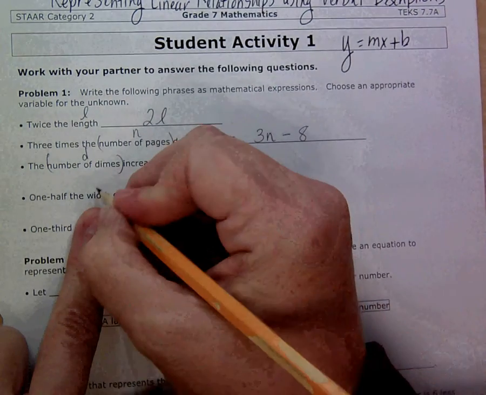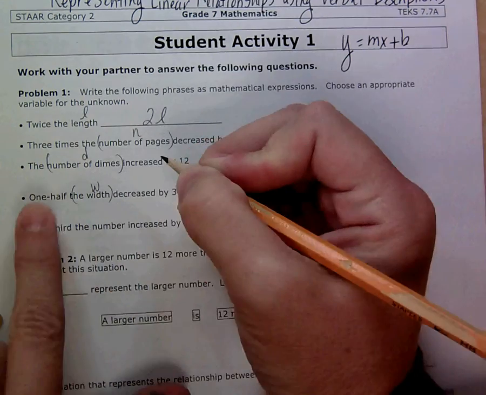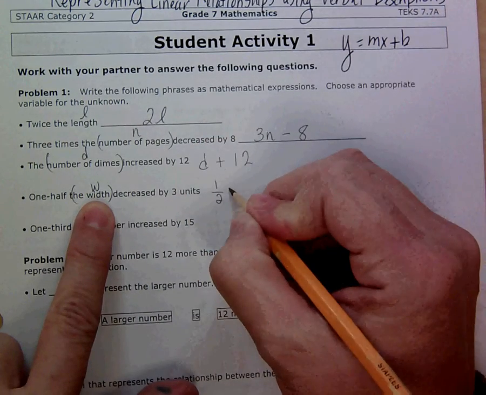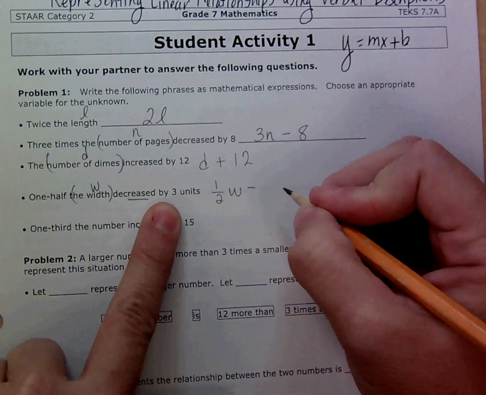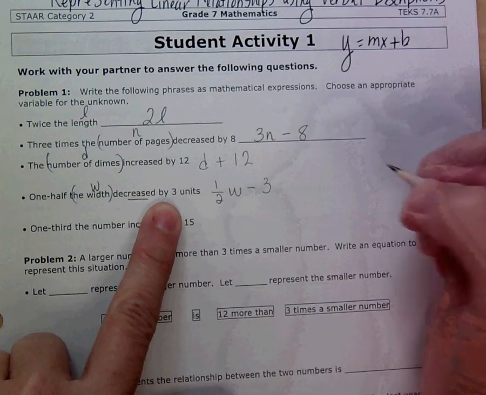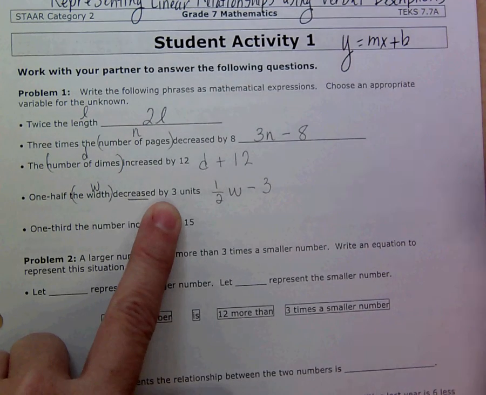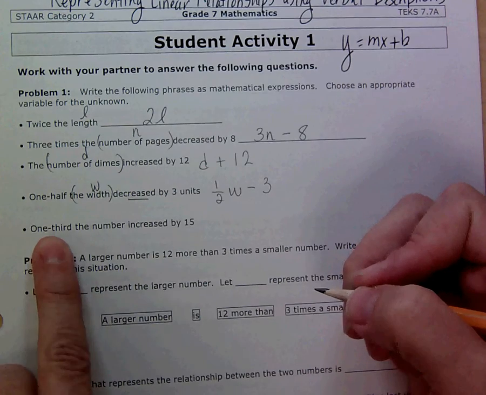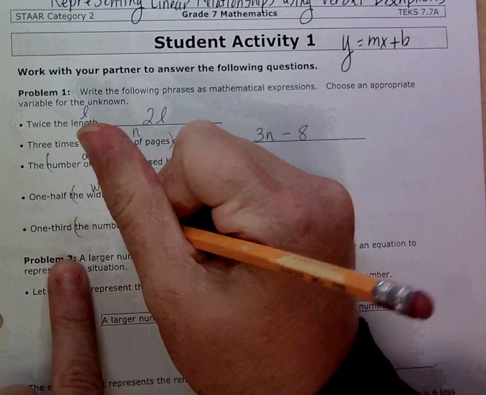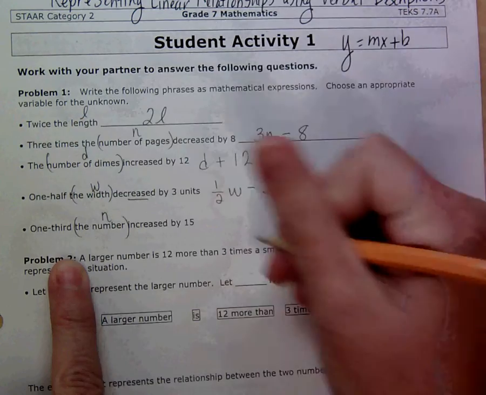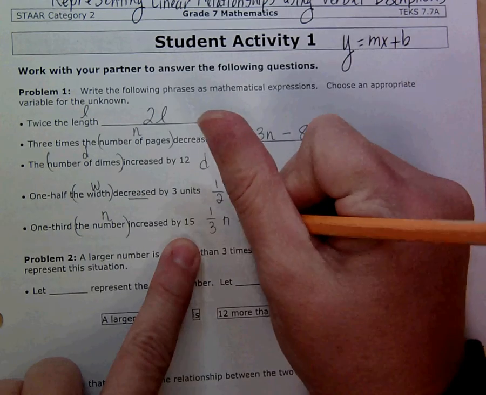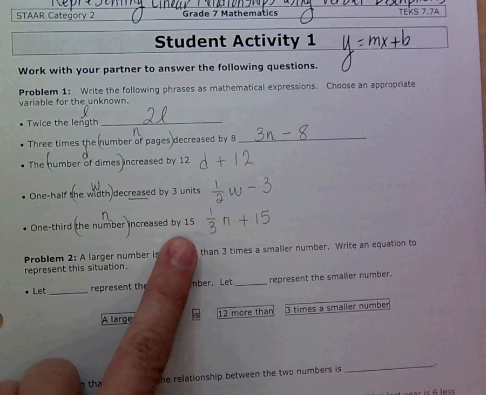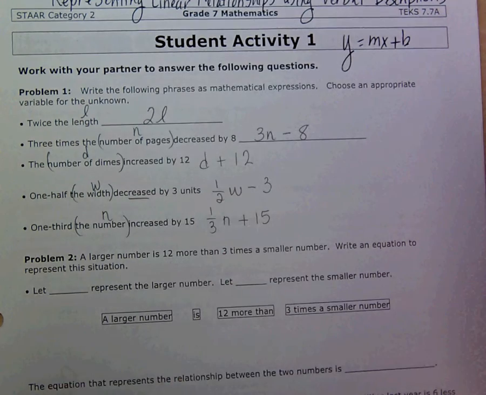1/2 the width, so the width is going to be w. So half of the width looks like 1/2 of w. Decreased, that means subtract 3 units. All right, 1/2 w minus 3. 1/3 the number. We don't know what number, so we're going to call it n. So 1/3 of n increased by 15. So we can add 15 to that. And we have taken all of these words and we have turned them into their expressions that they're equal to. And we are through with problem number 1.